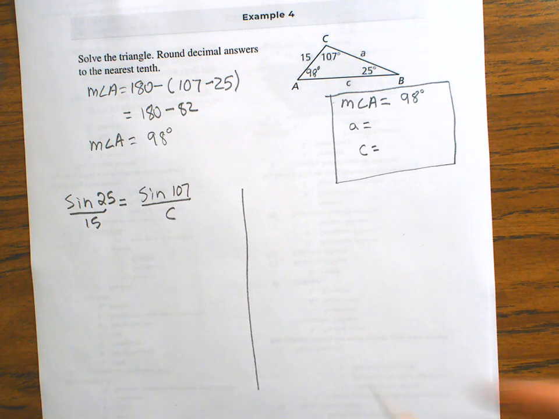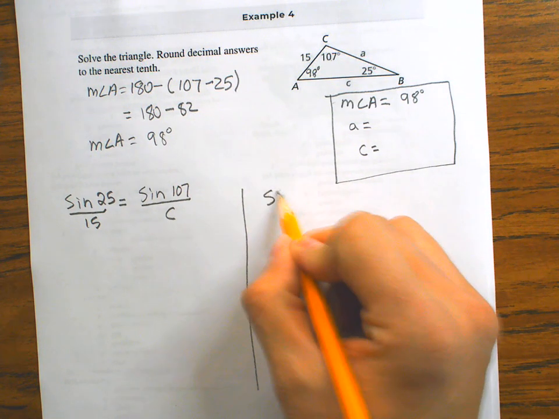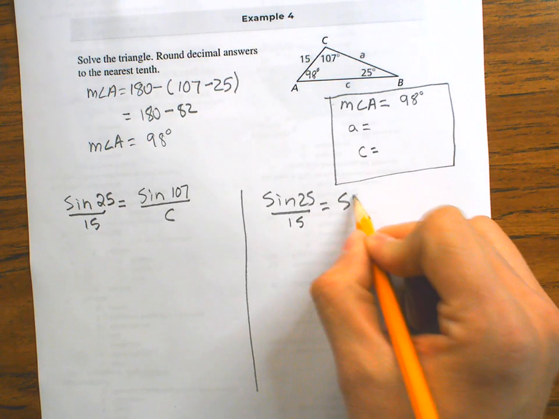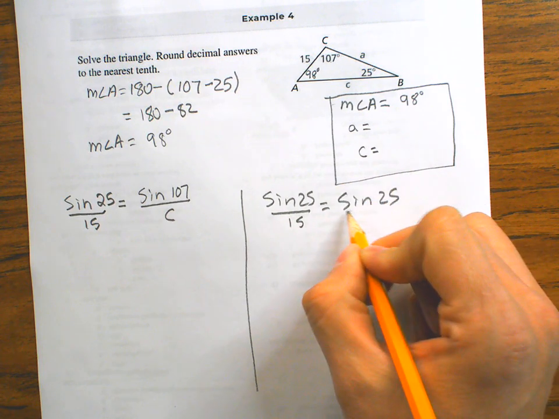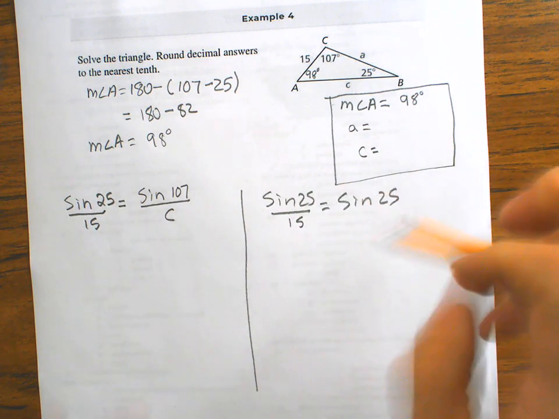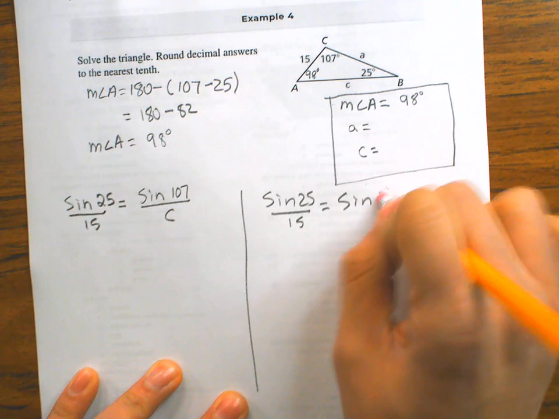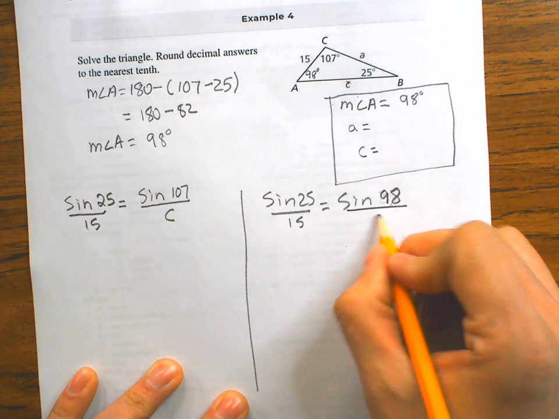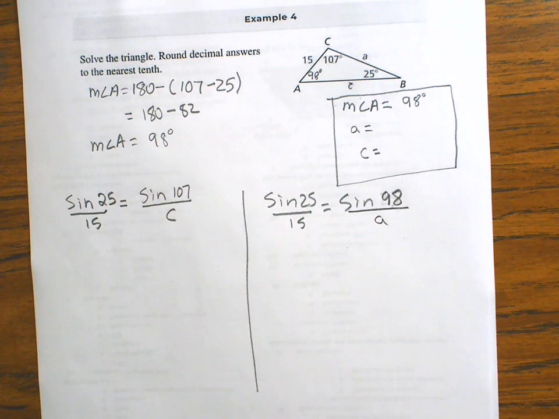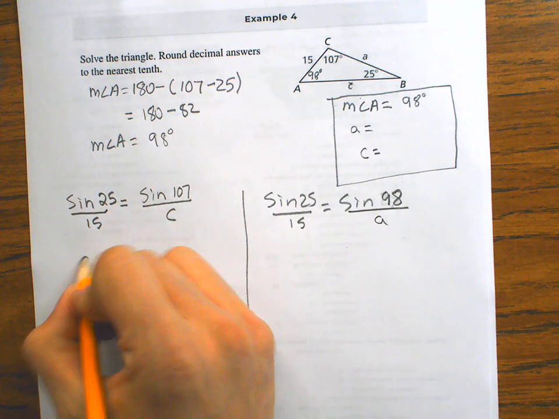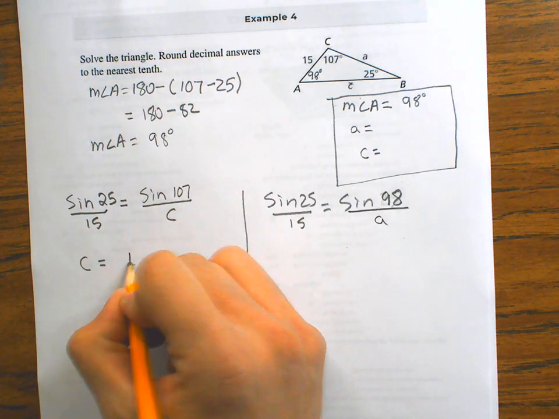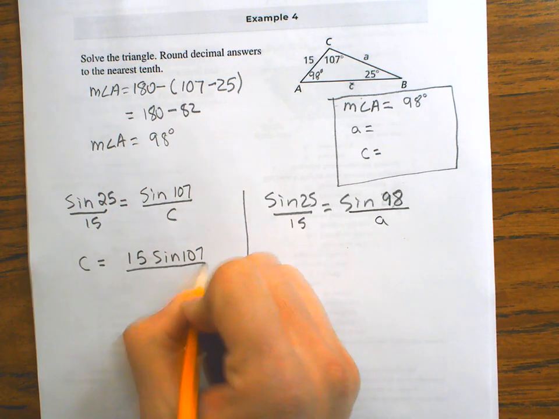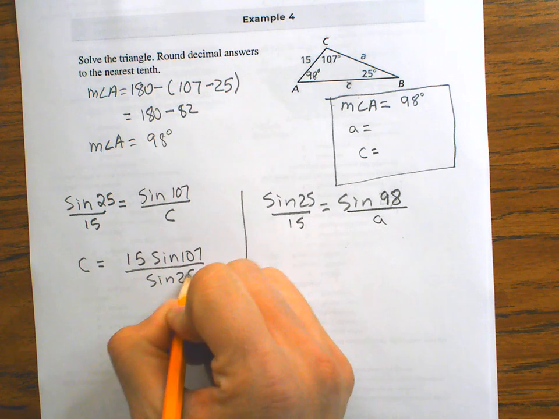Now, to solve for A, I'm going to still use the same ratio. But in this case, I'm going to use the sine of 25 over, actually, 98, my bad. Using the wrong angle. The sine of 98 over little a. And that's how I'm going to solve for A. So when you cross multiply and divide, you're going to get C equal to 15 sine of 107 over the sine of 25.